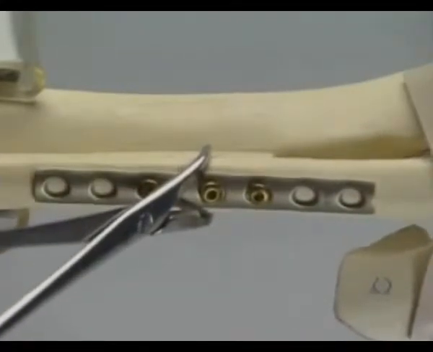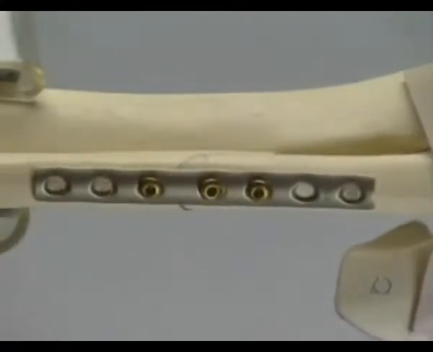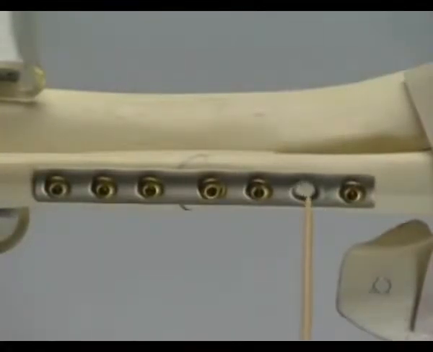The reduction forceps is removed. All remaining plate holes are filled except the second distal hole, which will be used later for the positioning screw.